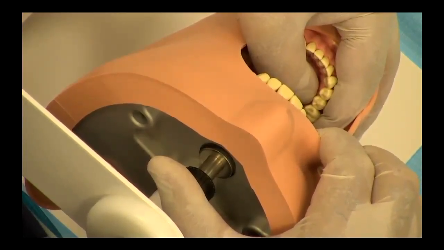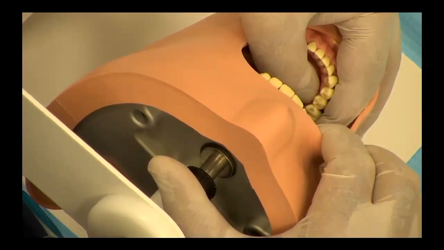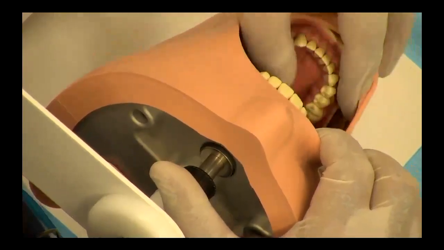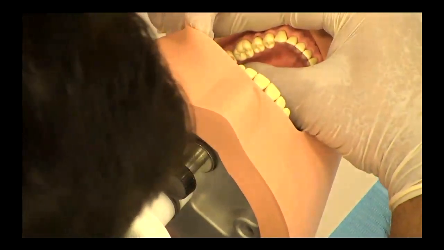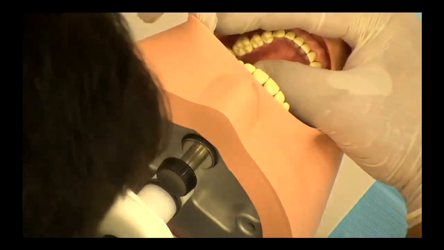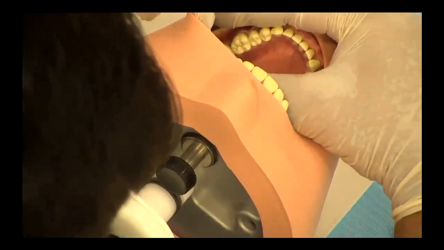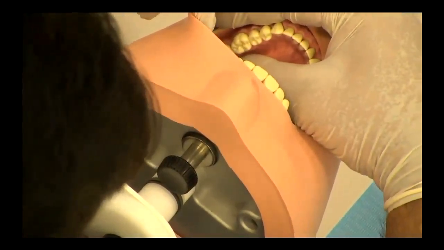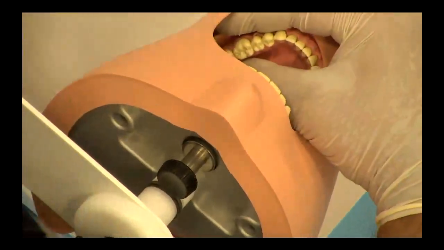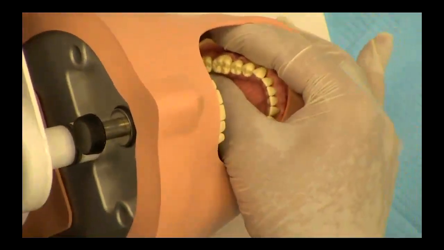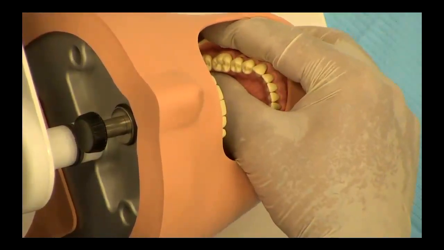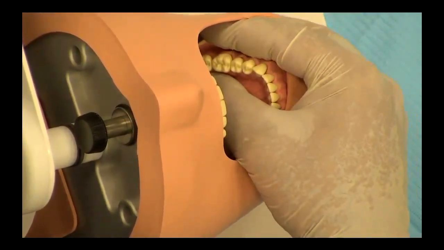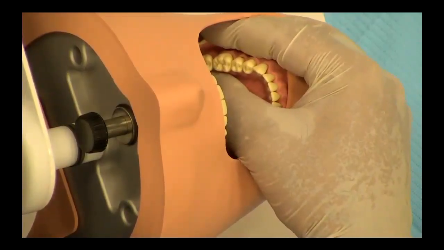And as I explained in the position of the operator and the patient, if you are a left-handed operator, for the mandibular left posterior quadrant, you will have the forefinger on the buccal, thumb on the lingual side, and the three fingers, here you can see the three fingers, supporting the mandible at the base. That's for the left-handed operator.